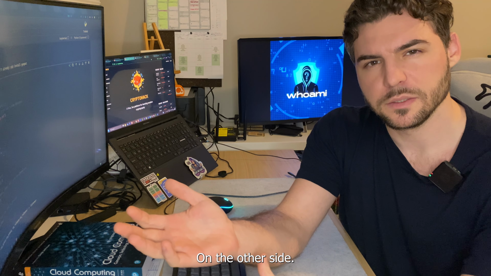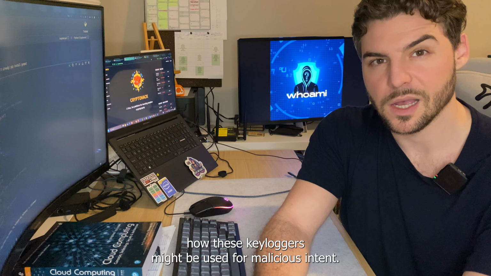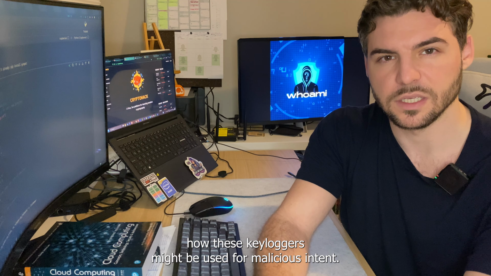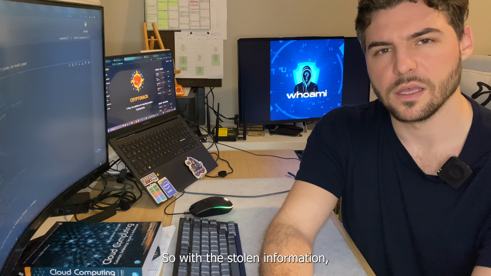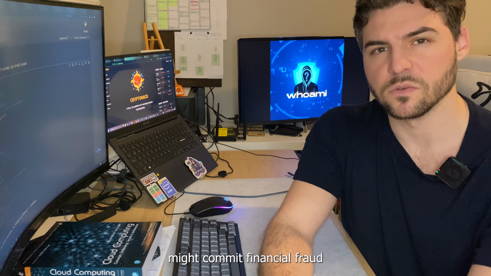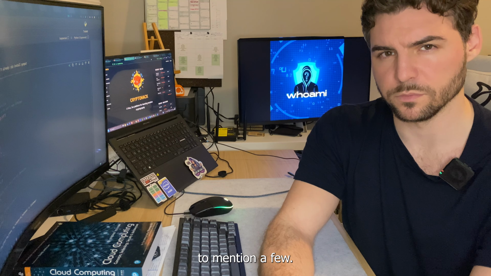On the other side, I think it's quite self-explanatory how these keyloggers might be used for malicious intent. With the stolen information, hackers or adversaries might commit financial fraud and also identity theft, to mention a few.